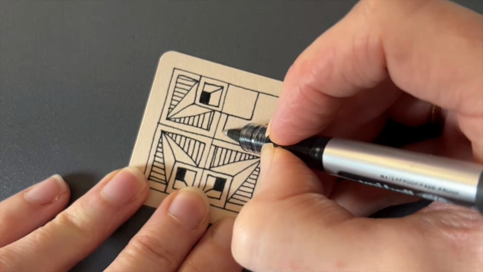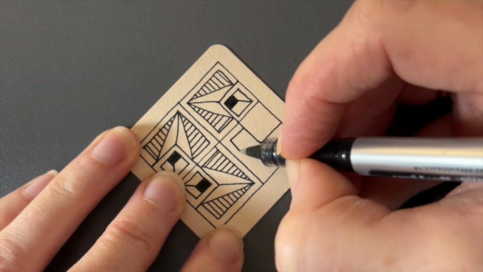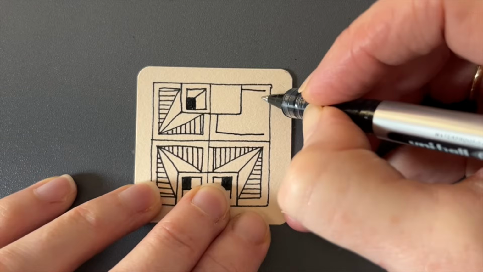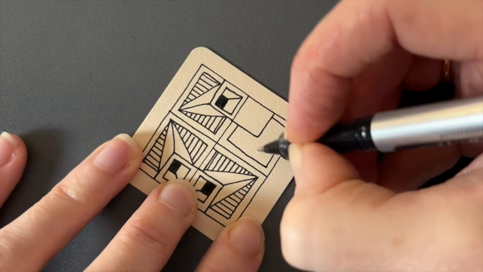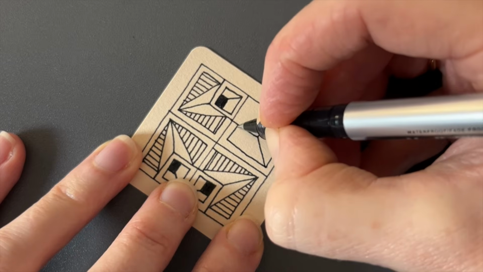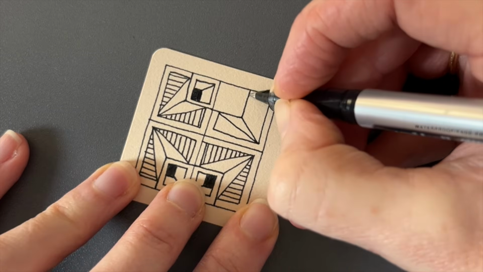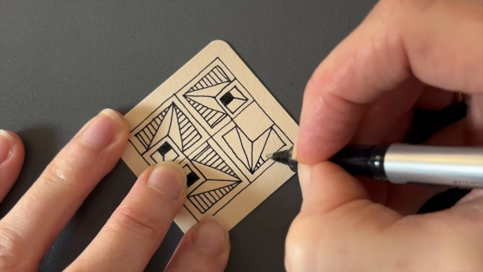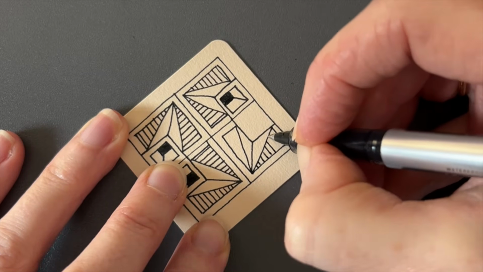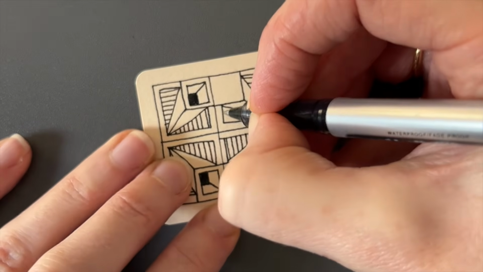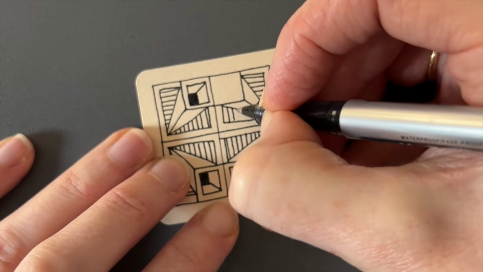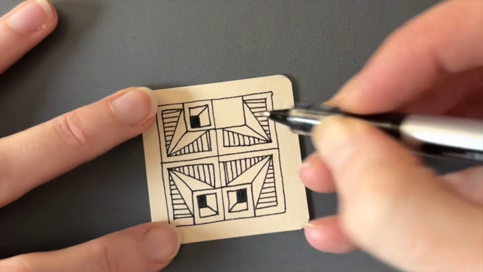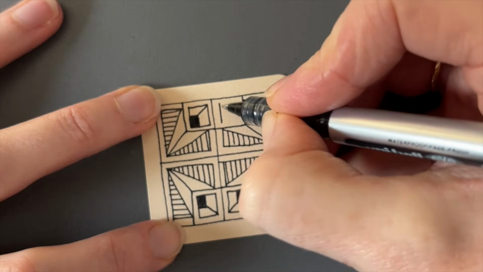Aura all the way around, and split that diagonally, and do these parallel lines here. Aura in here.